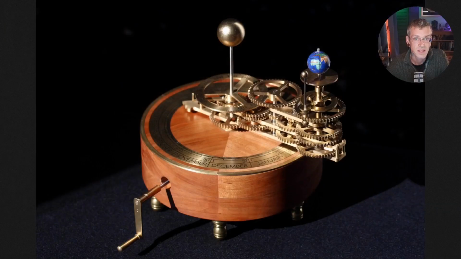It was an orrery. Now this is an orrery. This is the simplest kind of orrery that shows the position of Earth and Moon. At any given time, you can turn a hand crank, and these gears are timed to the celestial mechanism.